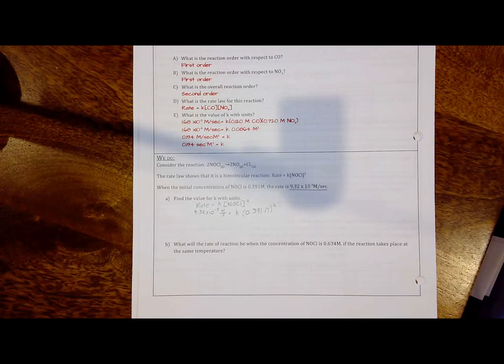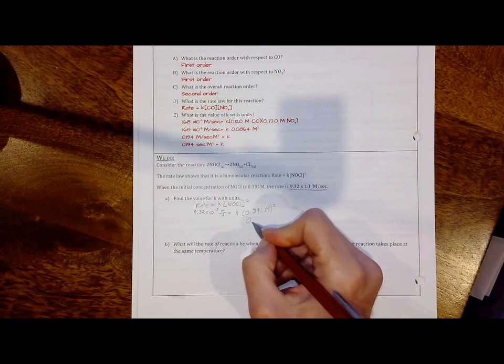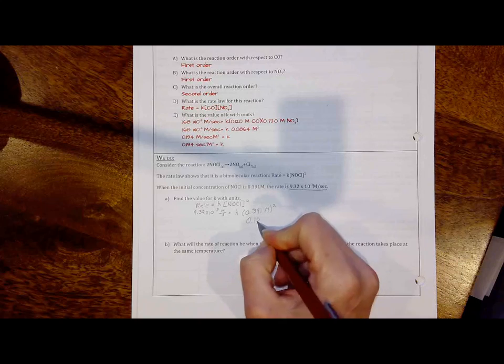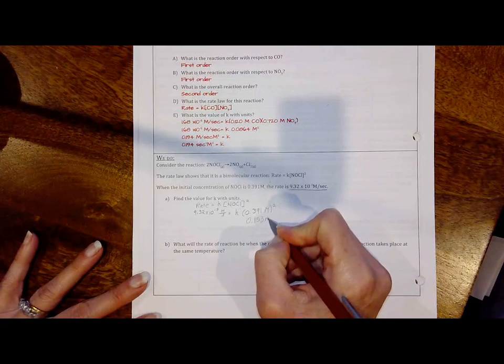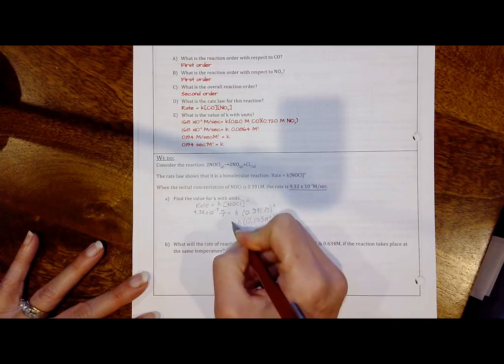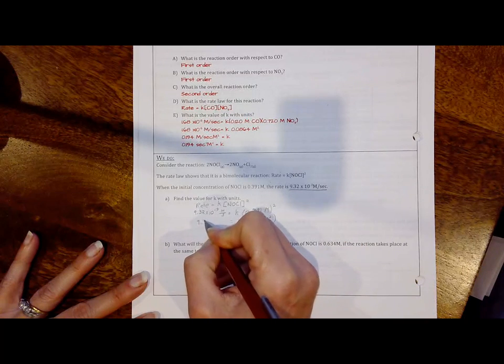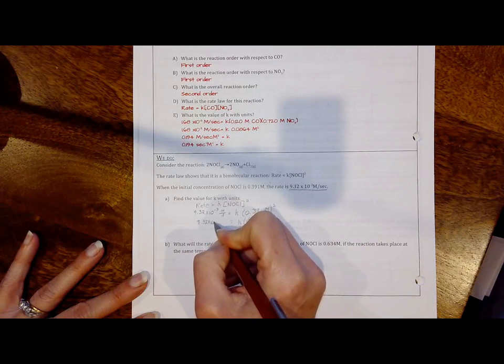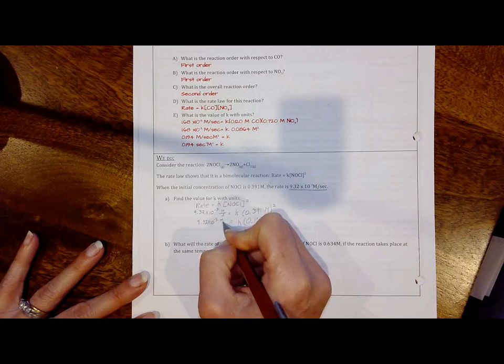And so we have, once we have a calculator, here we go, 0.391 squared is 0.1553 molar squared times K equals 9.32 times 10 to the negative third molar per second.